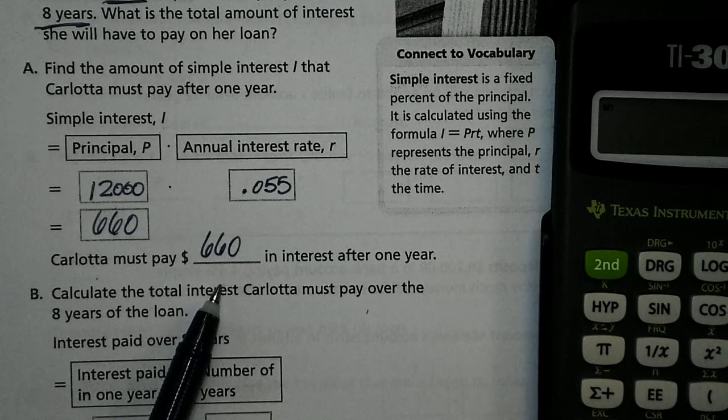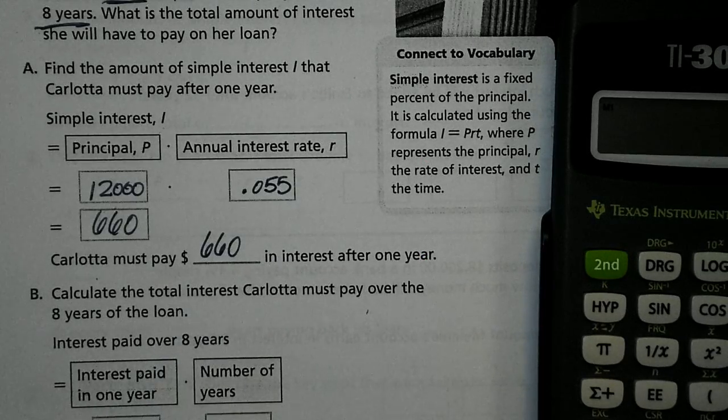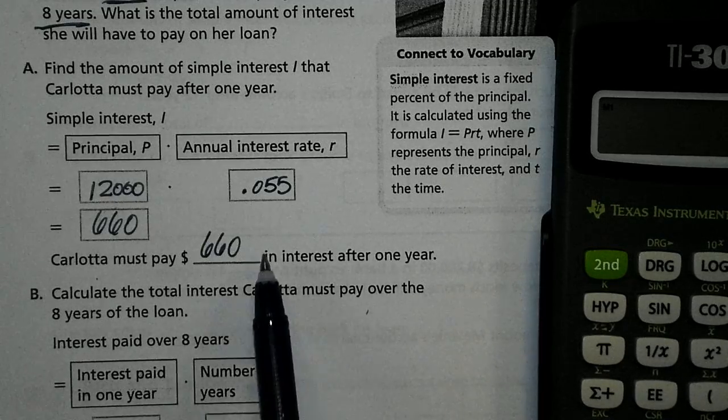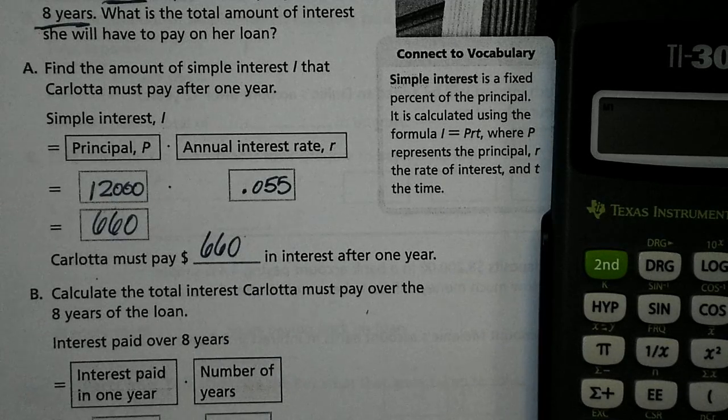So that's why if your parents tell you when you get older don't get a credit card, it's because you're going to end up paying a lot of interest on credit cards.